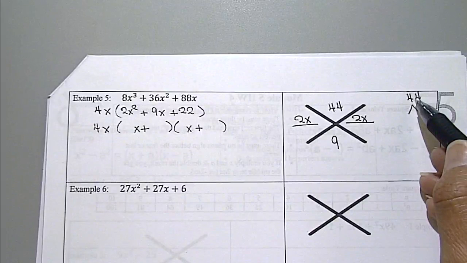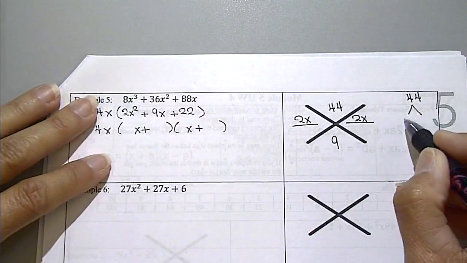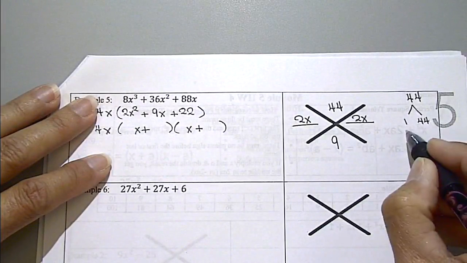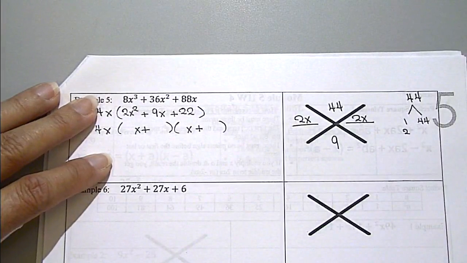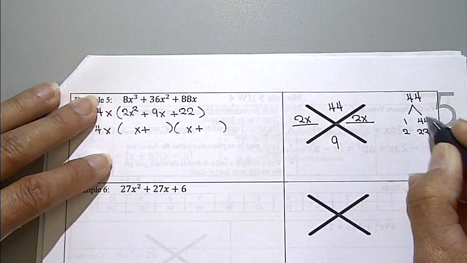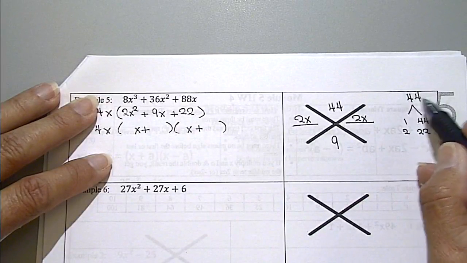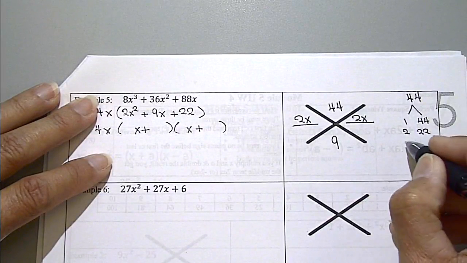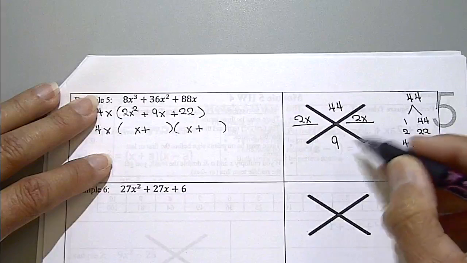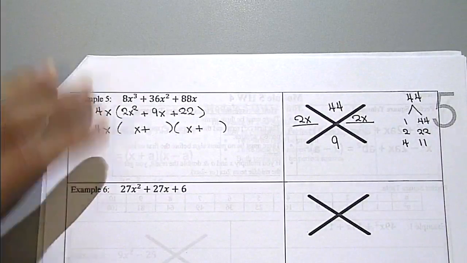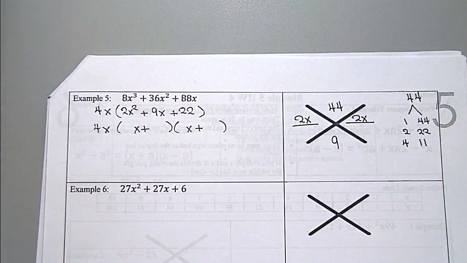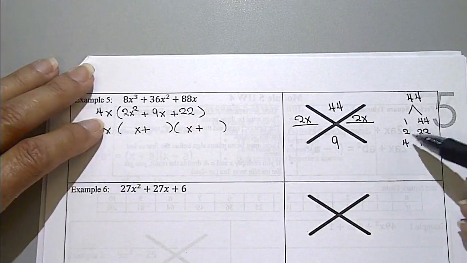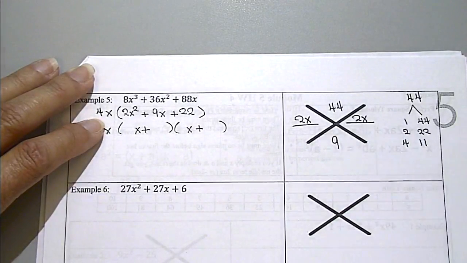So I start the process of eliminating all the possibilities. I go 1 and 44. Nope, that won't work. I go the next number that will divide into 44, 2. 2 and 22. That won't work. 3, well, it won't, right? 44 won't divide by 3. But 44 will divide by 4. 4 and 11. No way is that going to combine to give me 9. 5 doesn't work. 6 doesn't work. 7 doesn't work. I'm about tired of trying this, aren't you? Once you get past 7, you're pretty much done. 8, nope. 9, I don't have to go very far, do I, to say, look, I don't have any factors of 44 that are going to combine to give me 9.